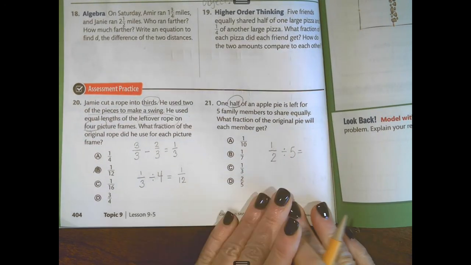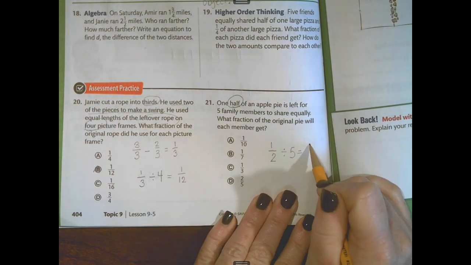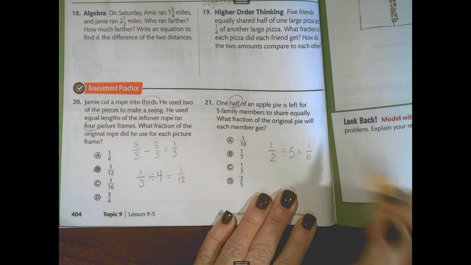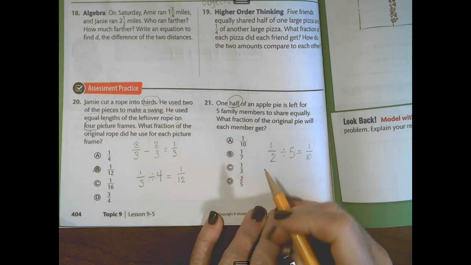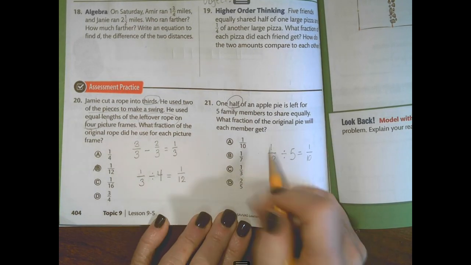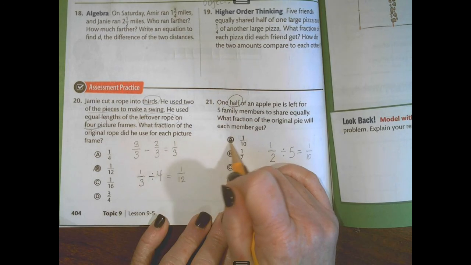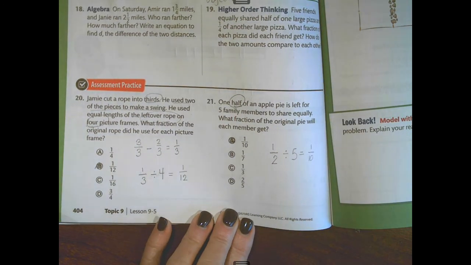So hopefully by now you know that your answer is going to be 1/10. Each person is going to get 1/10 of the original pie. If you're still struggling with this, then use your models. You can draw this out or draw a number line.